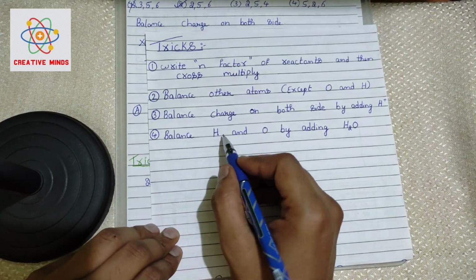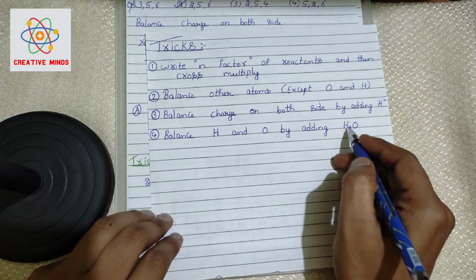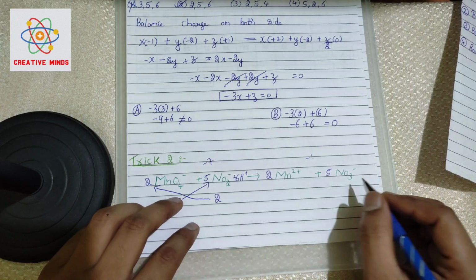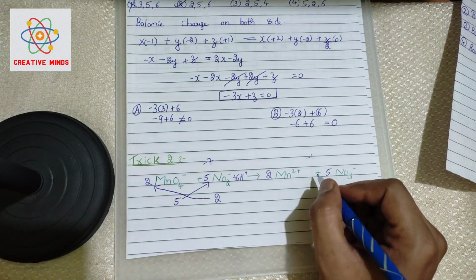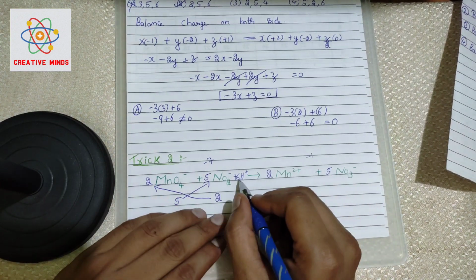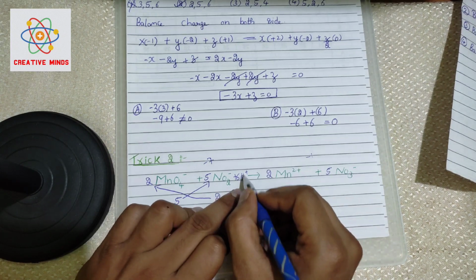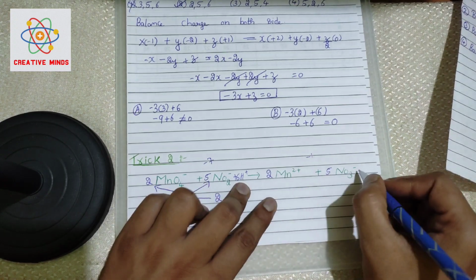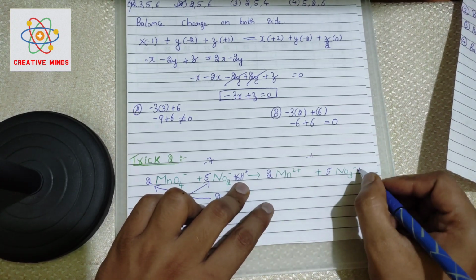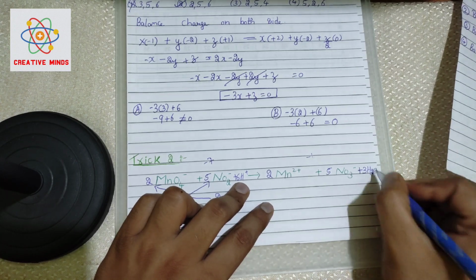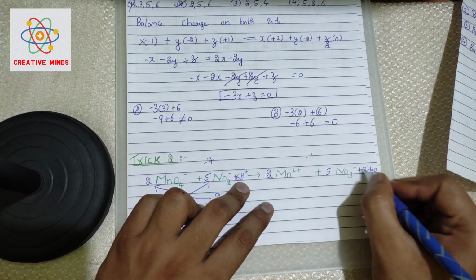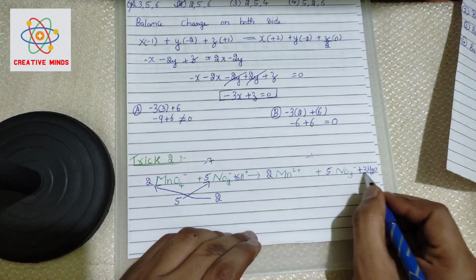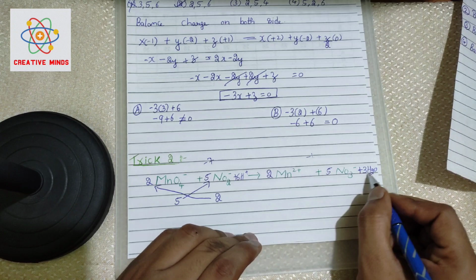The last step: balance the hydrogen and oxygen atoms by adding water. To do this, we check where the hydrogen lies. Here we have 6 hydrogen ions. So to balance the 6 hydrogen on the right side also, I am multiplying by 3H2O. 3 times 2 is 6 hydrogen here also. 6 hydrogen on the left hand side, 6 hydrogen on the right hand side.